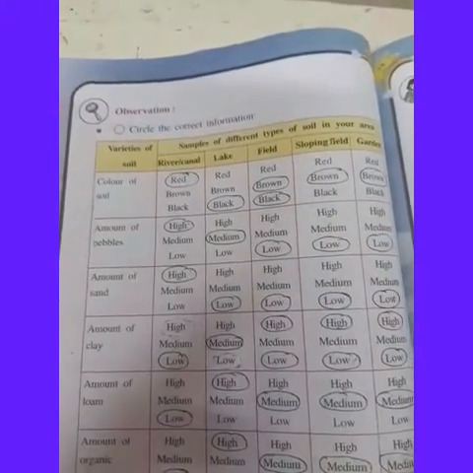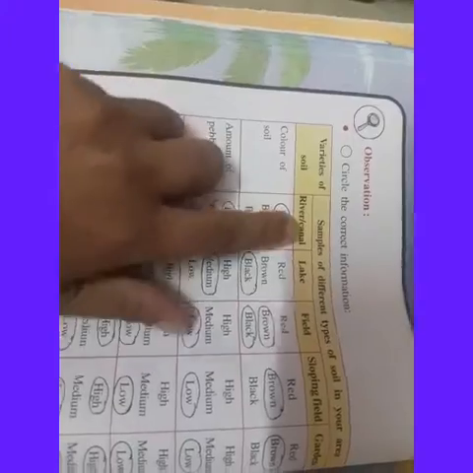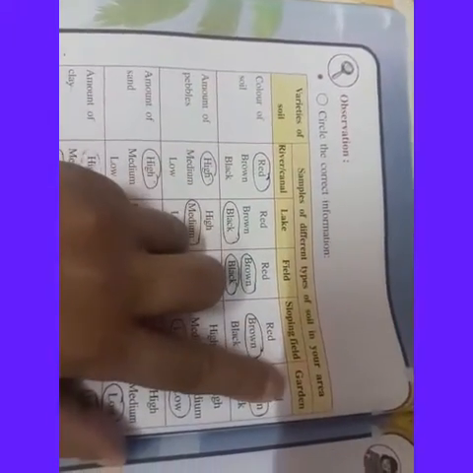Now the components that we can see here, what you have to do is see samples from the different types of soil in your area. We have to see which different types of soil are available in our area.